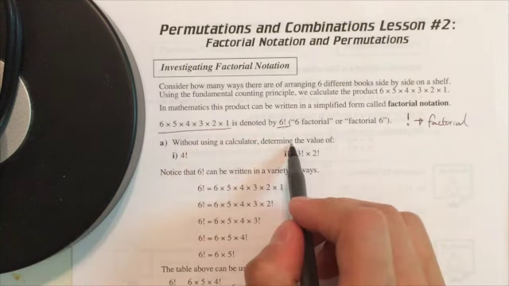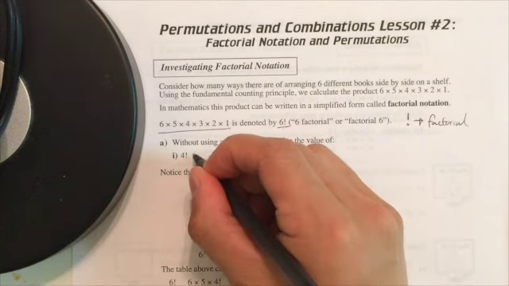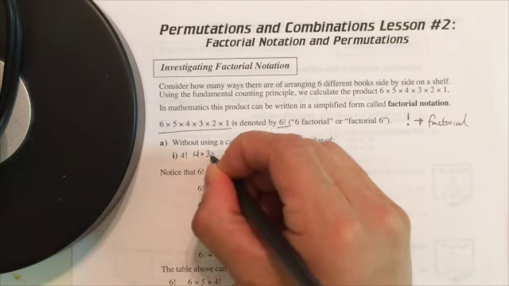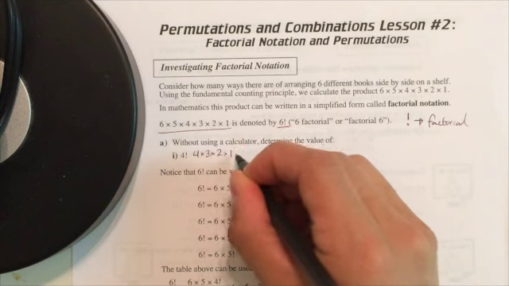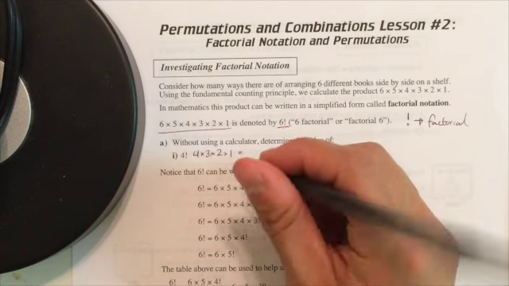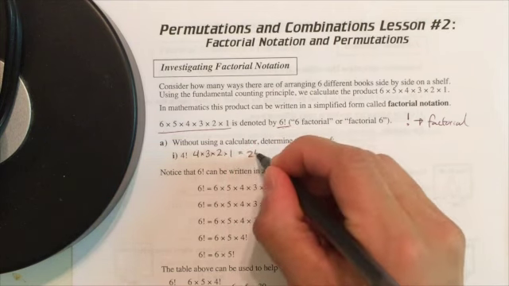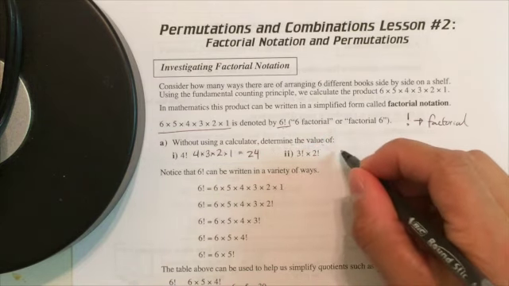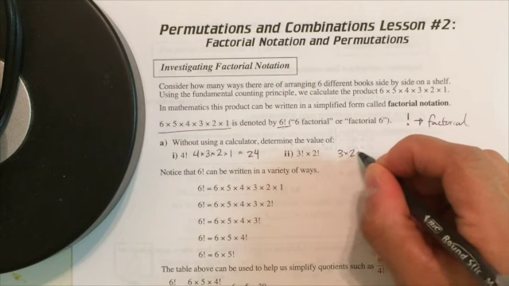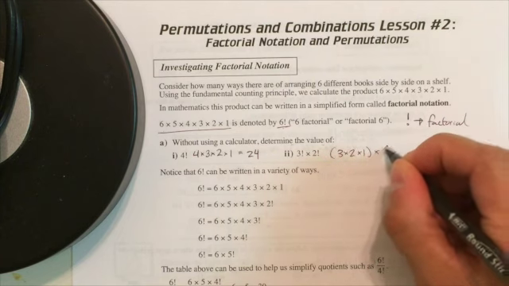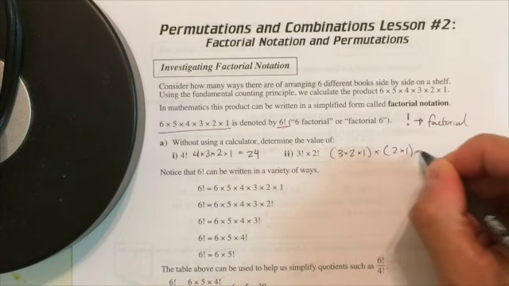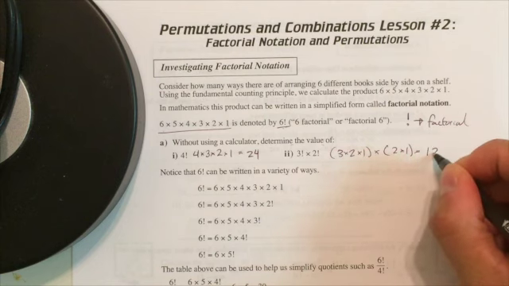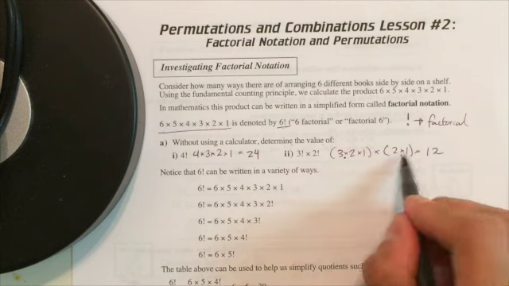So without using a calculator, determine the value of 4 factorial. Well, this would be 4 times 3 times 2 times 1, where 4 times 3 is 12, times 2 is 24, times 1 is 24. 3 factorial would be 3 times 2 times 1, or 6. 3 factorial times 2 would be 12, or 6 times 2.